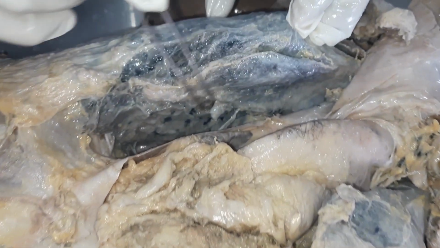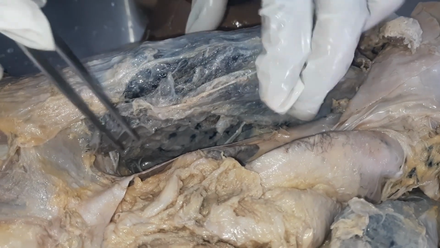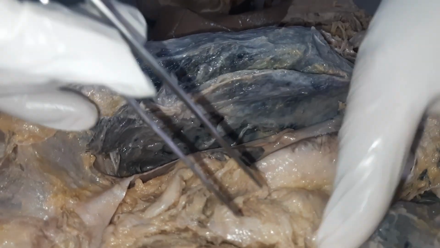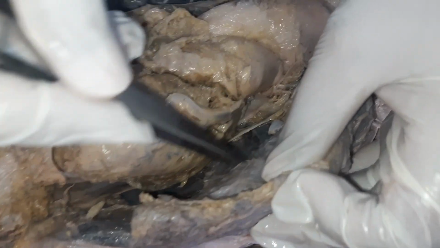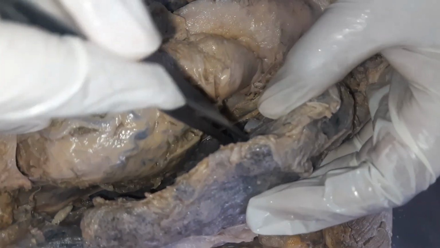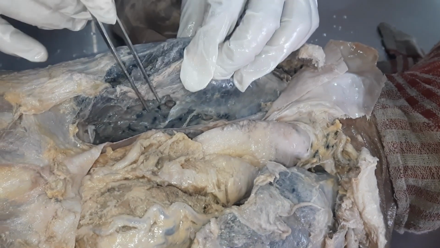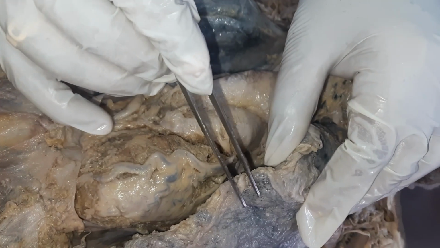And this is the surface of the lung, called the medial surface of the lung, which is facing the mediastinum on the right side. Here you can see the surface of the left lung, which is facing the mediastinum. So this is the right side and this is the left side lung.